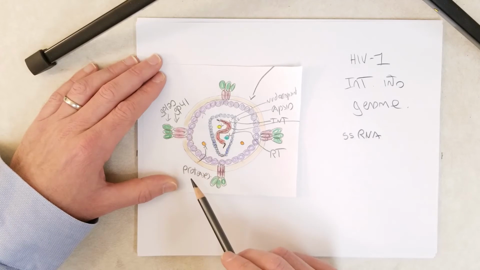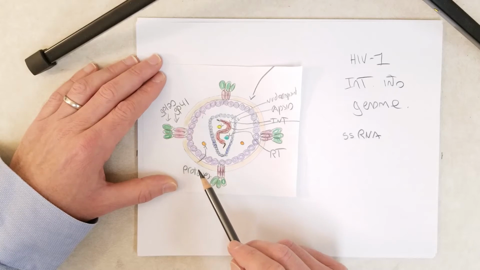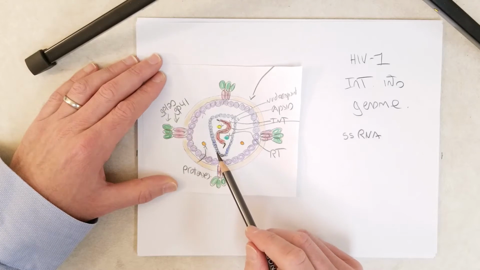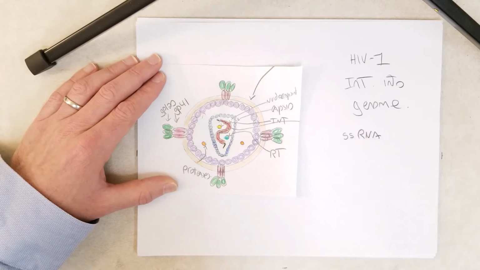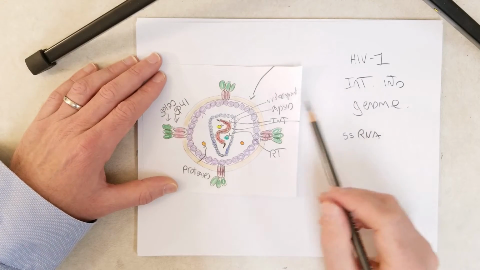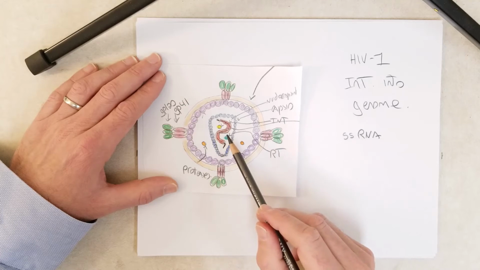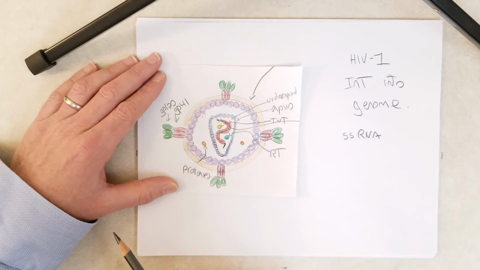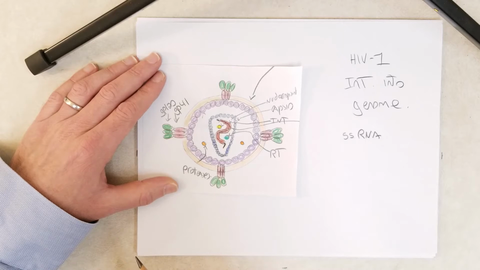And if it can do that, well, then that cell can make more HIV virions that can be released from the cell and they can go infect other cells that haven't been infected yet. So in this video, I'm going to talk about how that DNA copy of the HIV-1 genome is integrated into the genome of a host cell.